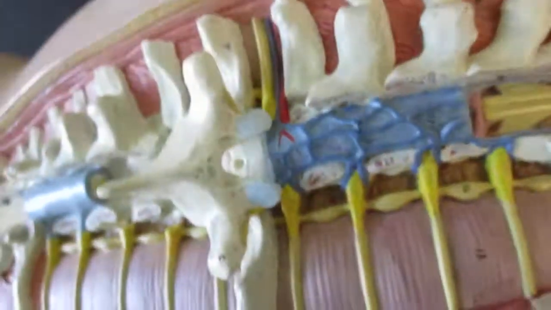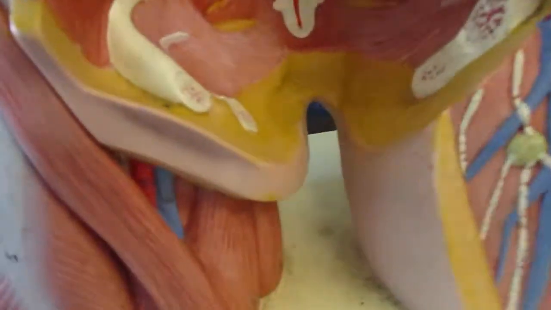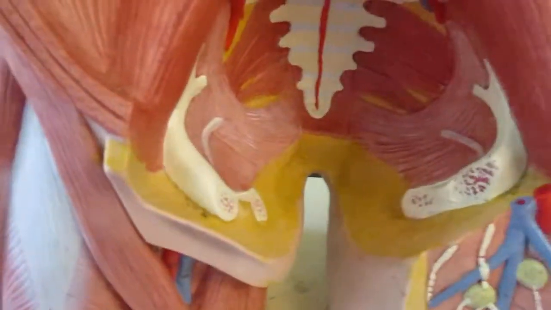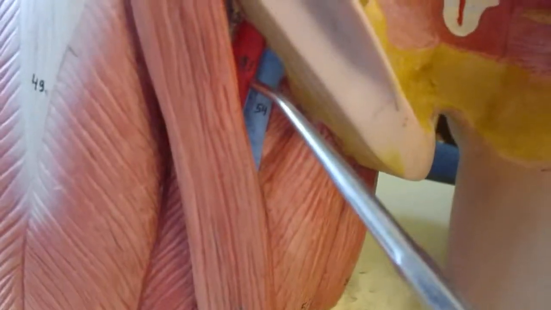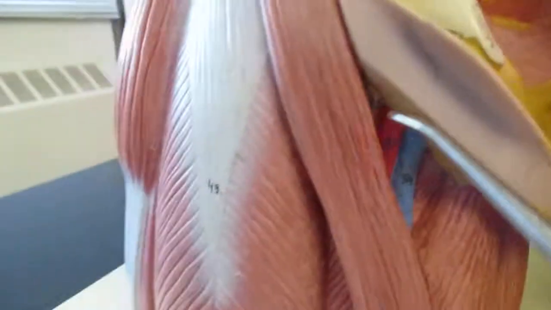Okay, I want to do some more structures here. So let me lift this torso up without damaging anything. And I want to show you the femoral artery and vein.